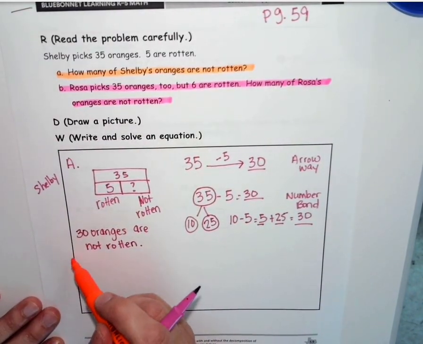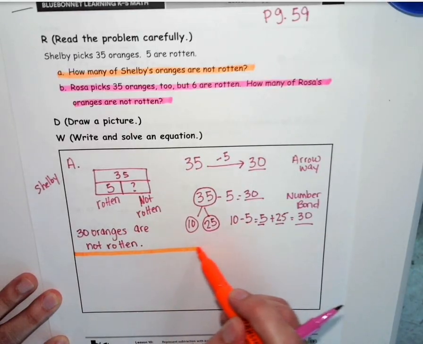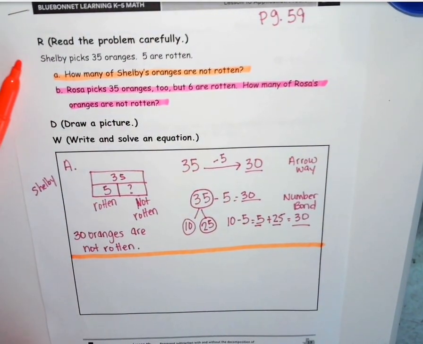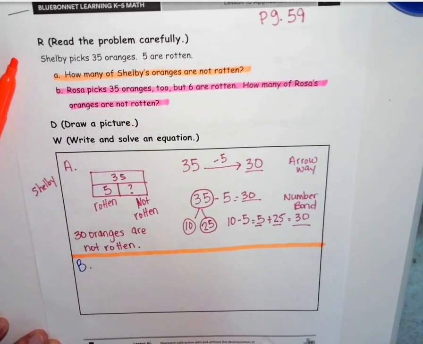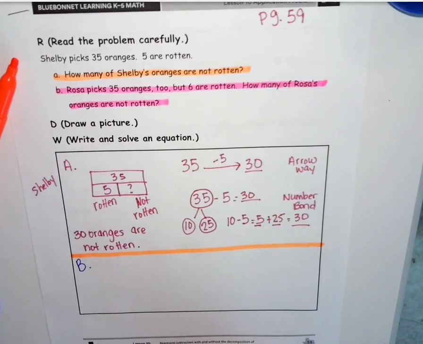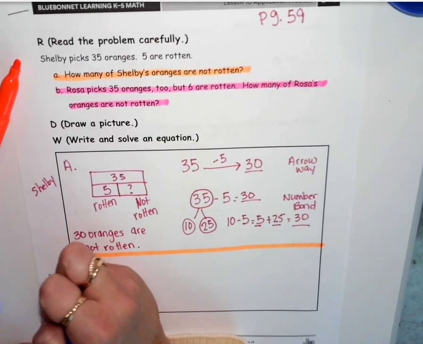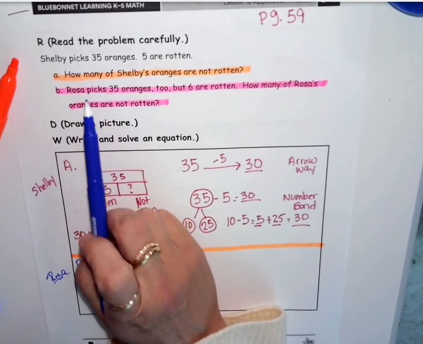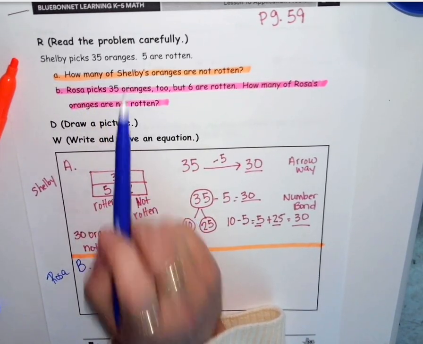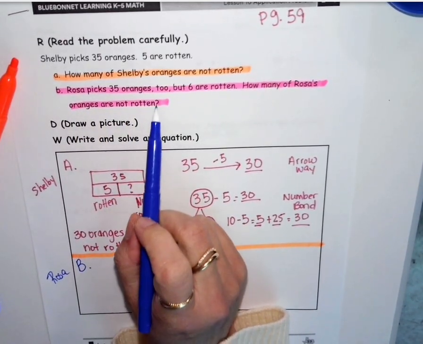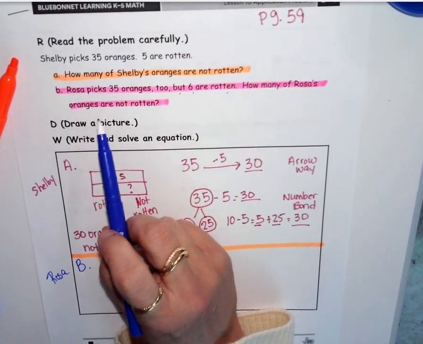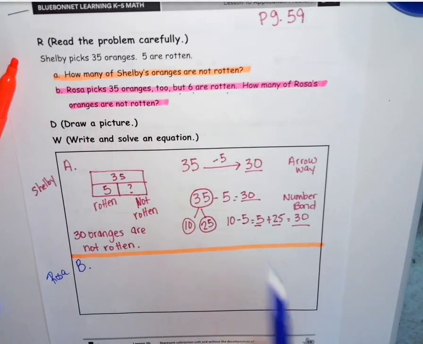Now I'm going to make a line. And the reason why I'm making a line is because now I'm going to answer question B. And B is very similar to A. For B, we're looking for Rosa's oranges. It says Rosa picks 35 oranges, just like Shelby, but 6 are rotten. How many of Rosa's oranges are not rotten?